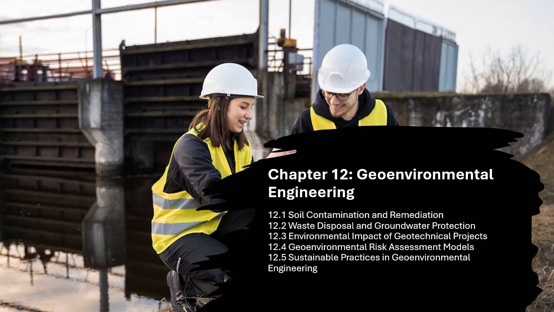12.1.4 Remediation techniques for soil contamination. Soil remediation refers to the process of cleaning or treating contaminated soil to restore its natural properties and make it suitable for safe use. Several techniques are available for soil remediation, ranging from physical and chemical methods to biological treatments.